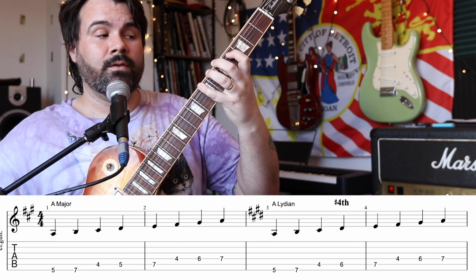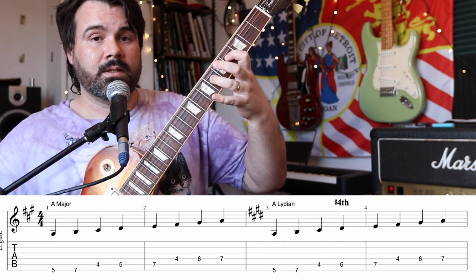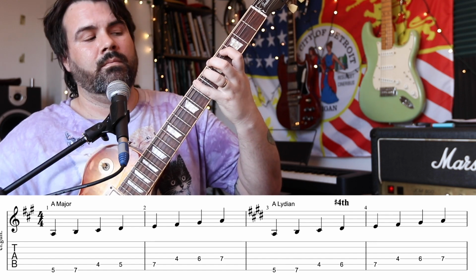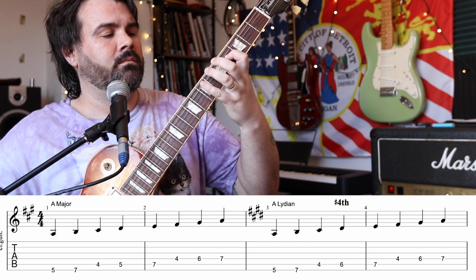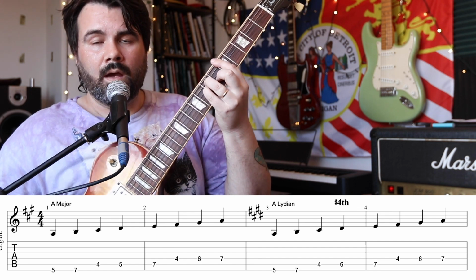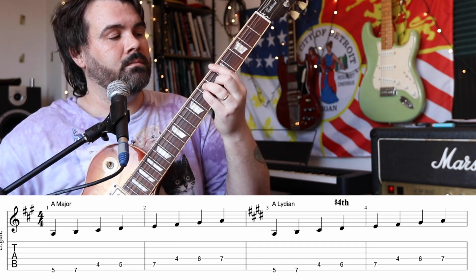Root, 2nd, 3rd, sharp 4th, 5th, 6th, 7th, octave. A good practice is strumming an A chord and then running through the mode.